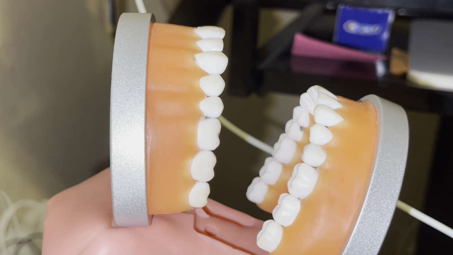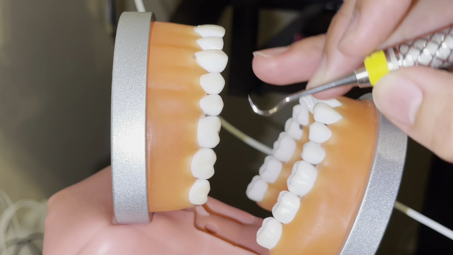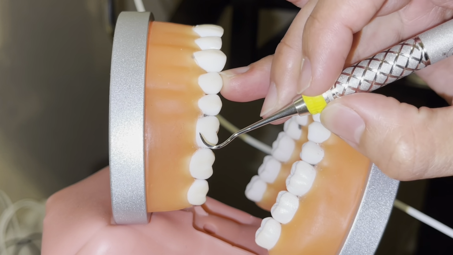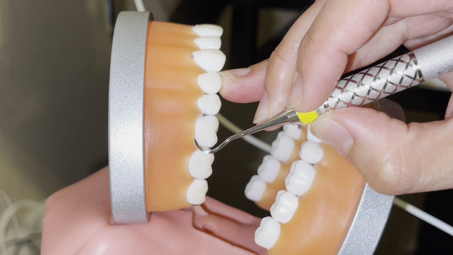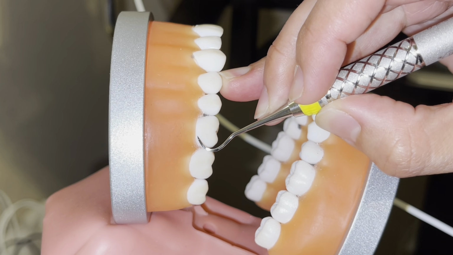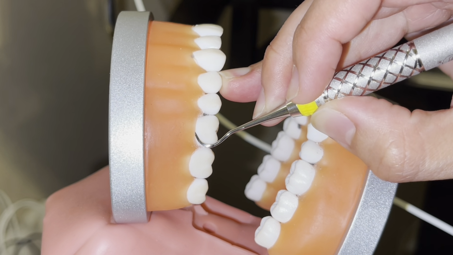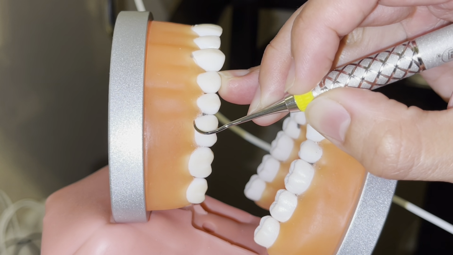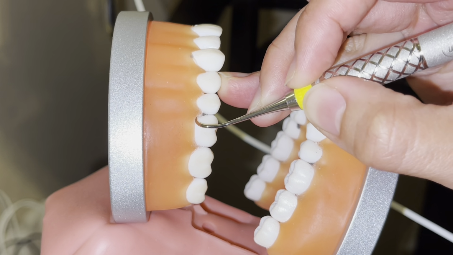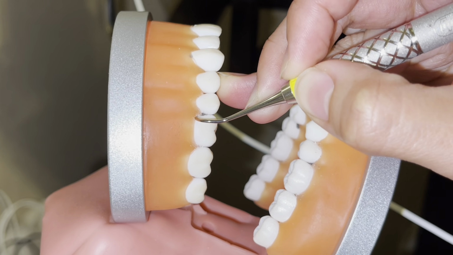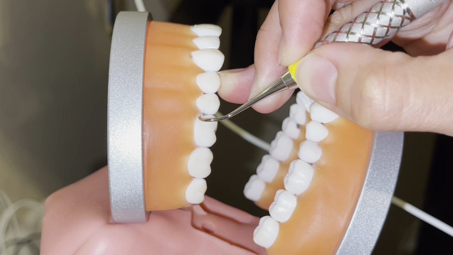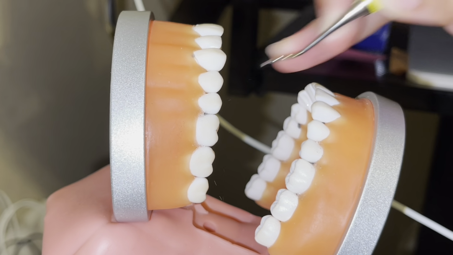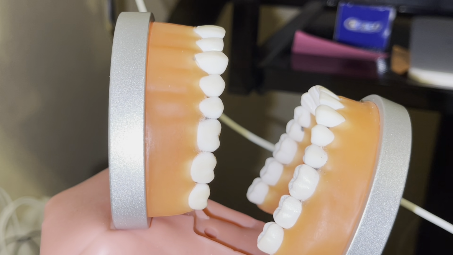and then turn your instrument halfway, walk your instrument towards the mesial, and oblique strokes, lift the wrists, up, down, pivot roll, up, down, pivot roll, and in the interproximal, up, down. Same thing for tooth number 4.